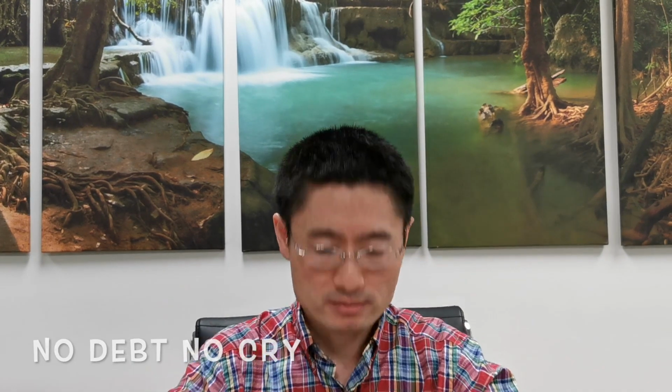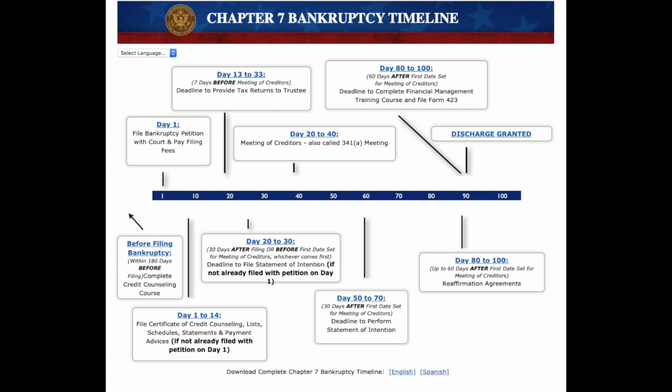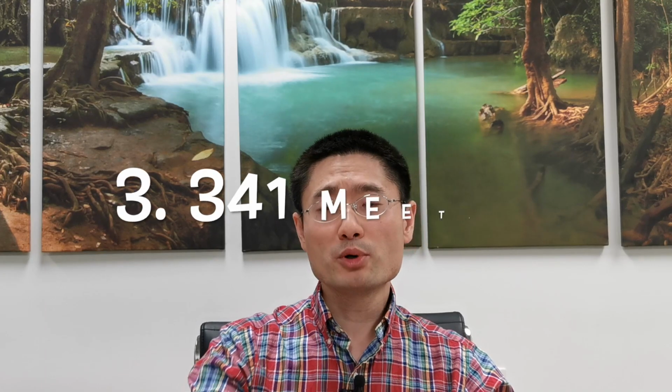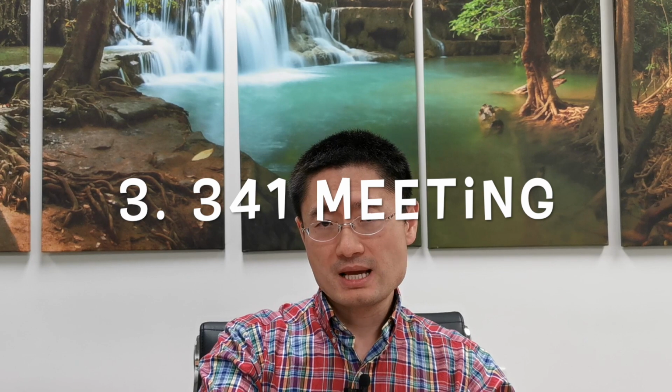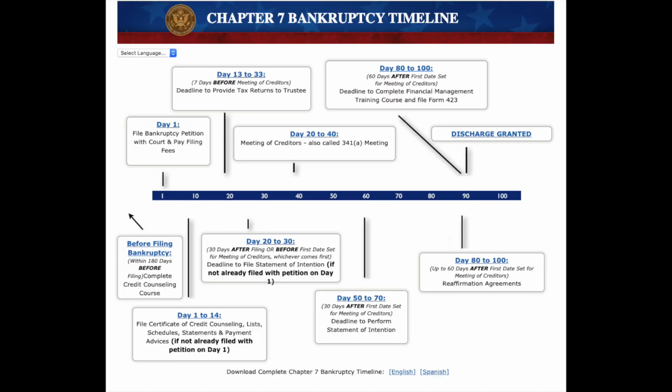All right, so let's move on. 20 to 40 days after filing, the trustee will hold a creditor meeting, otherwise known as a 341 meeting. And at the meeting, the trustee will put you under oath and then ask you questions about your assets and debts. And the creditors will also be present, if they choose to be, and will have a chance to ask you questions.